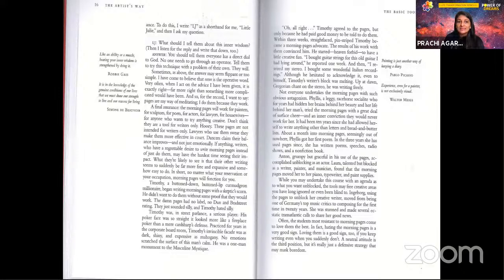They will. Sometimes, as above, the answer may seem flippant or too simple. I have come to believe that "seems" is an operative word. Very often, when I act on advice I have been given, it is exactly right, far more right than something more complicated could have been. And so, for the record, I want to say pages are my way of meditating. I do them because they work.